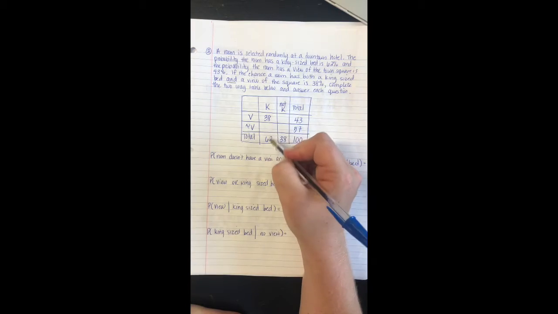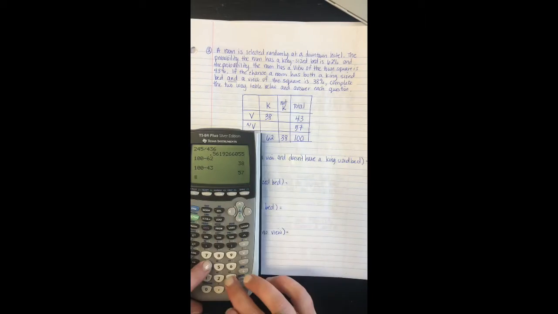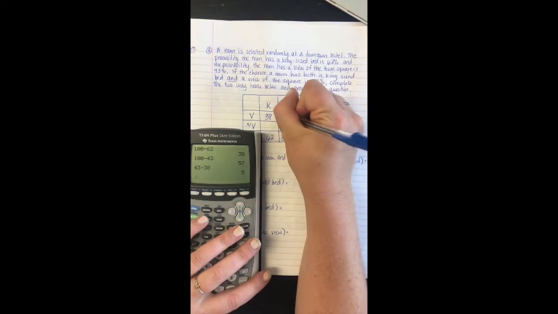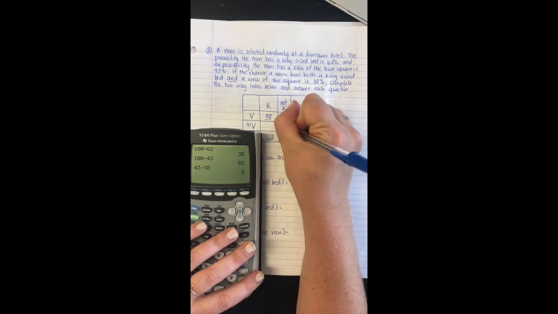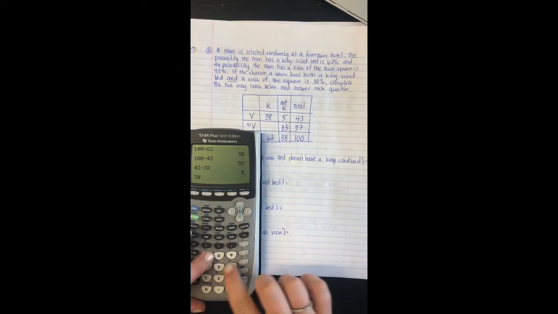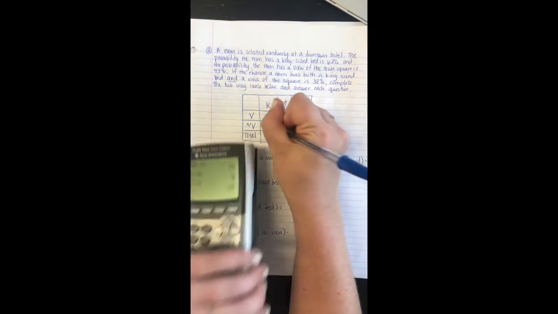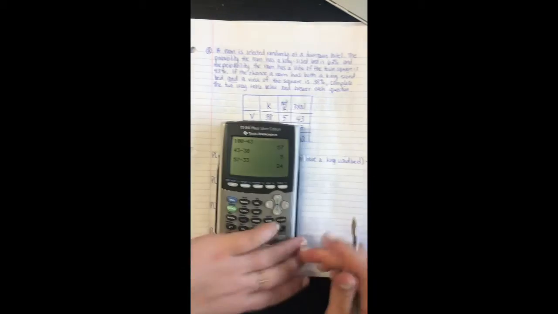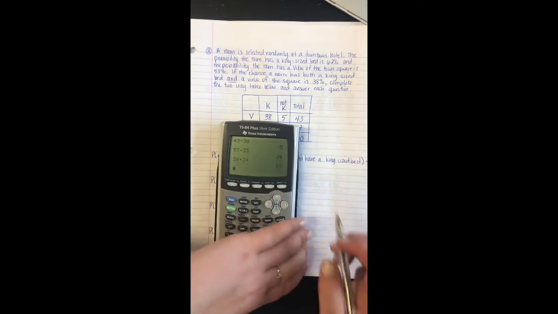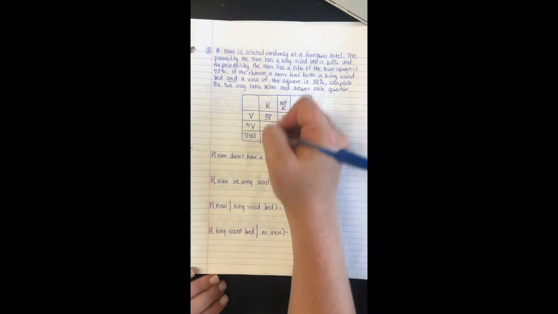So now you just have to add or subtract and fill in all the rest of the boxes, and you should be able to answer almost everything else that's left. So 43 minus 38 means that I have 5 here. 5 plus 33 is 38, and 57 minus 33 is 24. And just to check, 38 plus 24 is 62. So again, all your columns and rows should always add up to the totals that you have on each side.